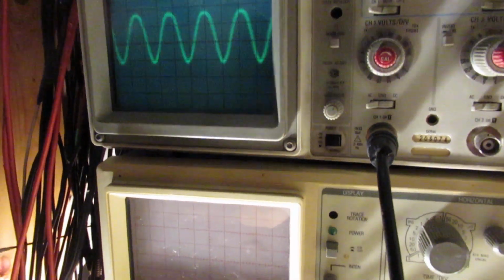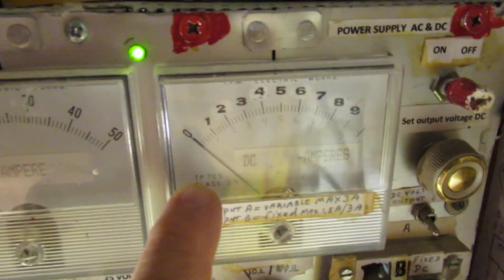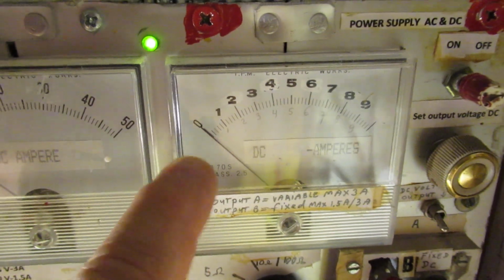But when I remove the signal, we see this, of course. The signal disappears, but more important is that also the supply current falls back to almost zero.